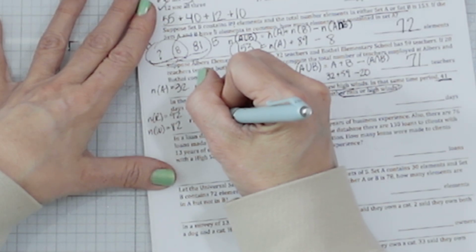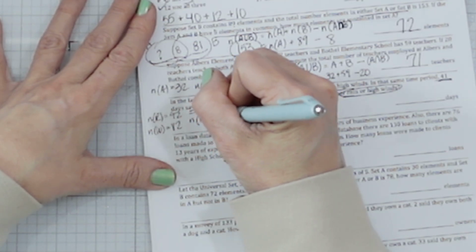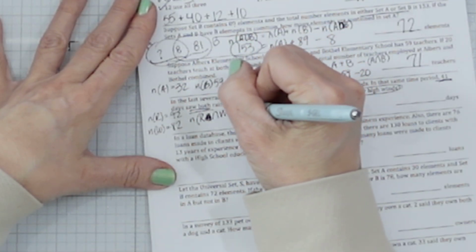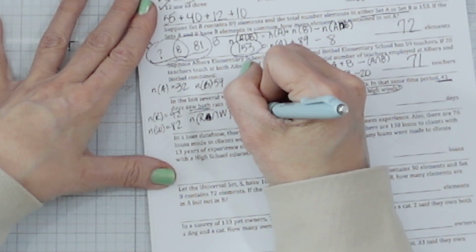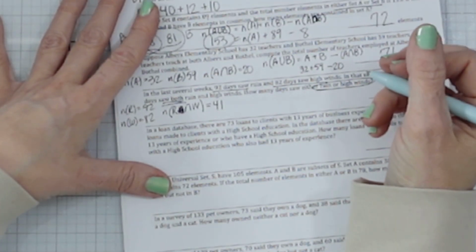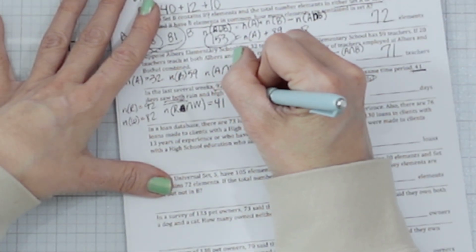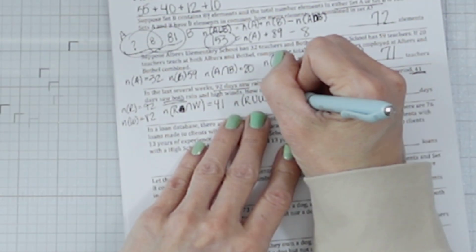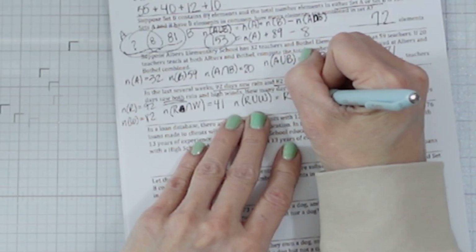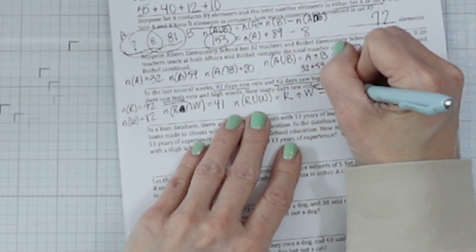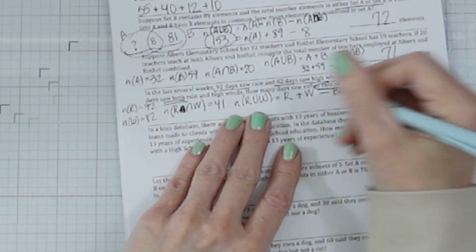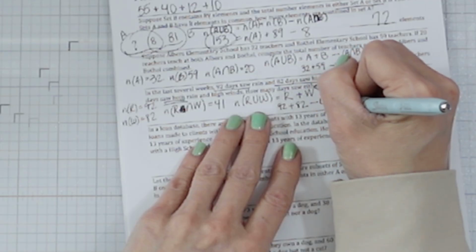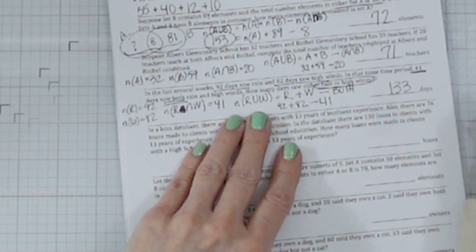Okay, rain and W, the intersection of both of them at the same time, we know that that is 41. Okay, so now we want to know rain and or wind, all of that. So you're going to have the rain plus the wind minus the both, the overlap. Okay, so that would be 92 plus 82 minus 41, and you'll get 133.